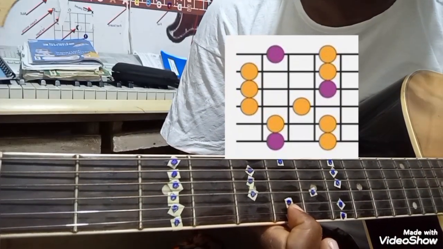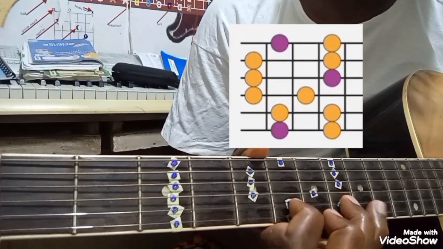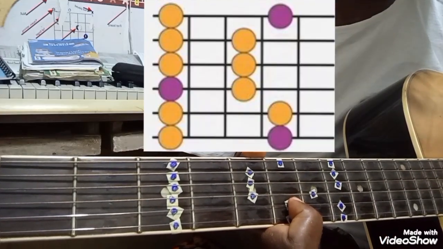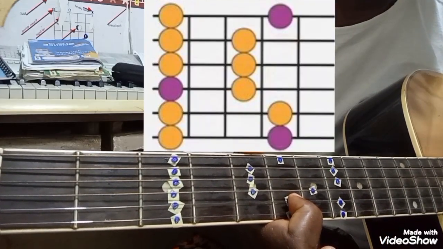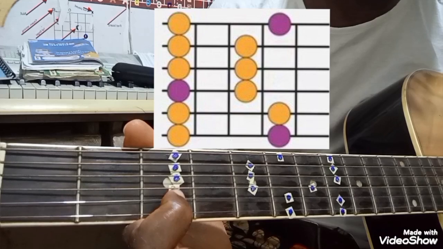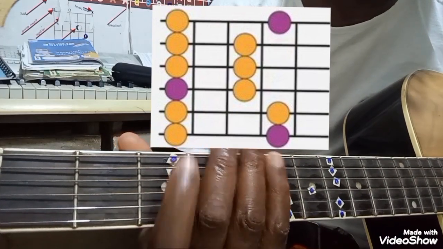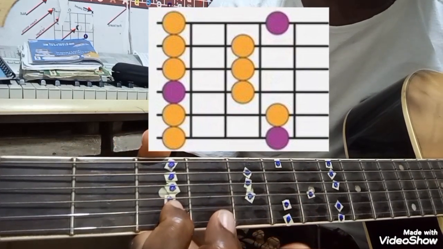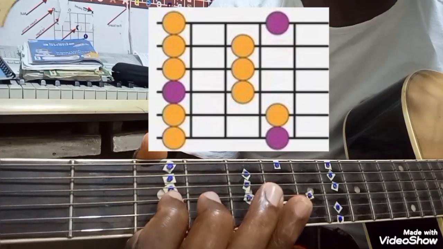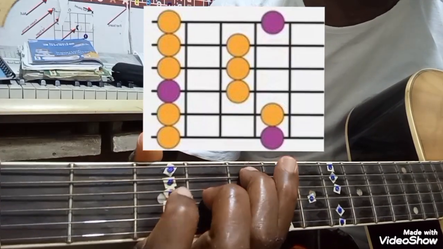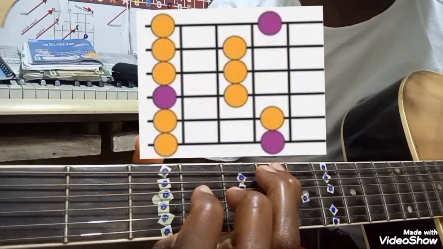Descending order: do, la, sol. Heading towards the fifth position, sol, mi. Now on the fifth position, mi, re, do, la, sol, mi, re, do.